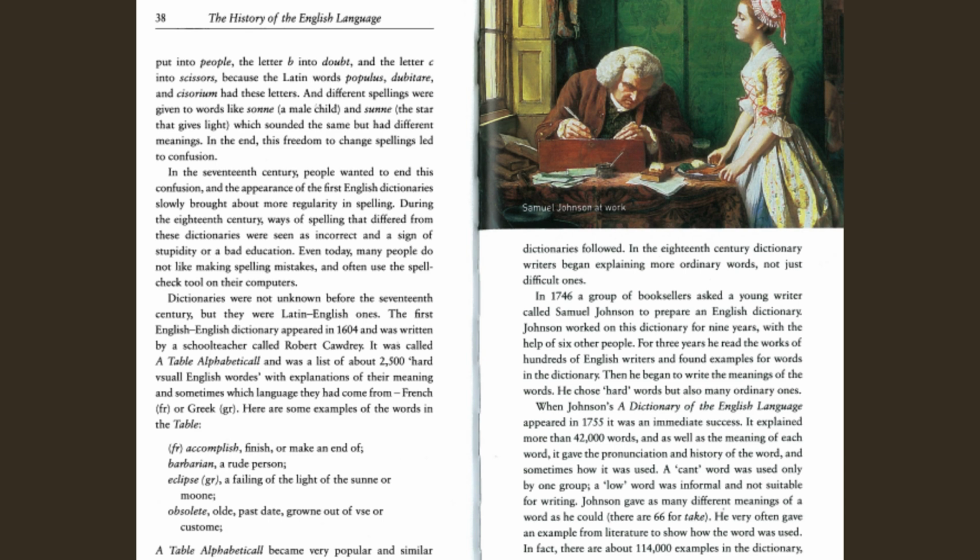When Johnson's A Dictionary of the English Language appeared in 1755, it was an immediate success. It explained more than 42,000 words, and, as well as the meaning of each word, it gave the pronunciation and history of the word, and sometimes how it was used.